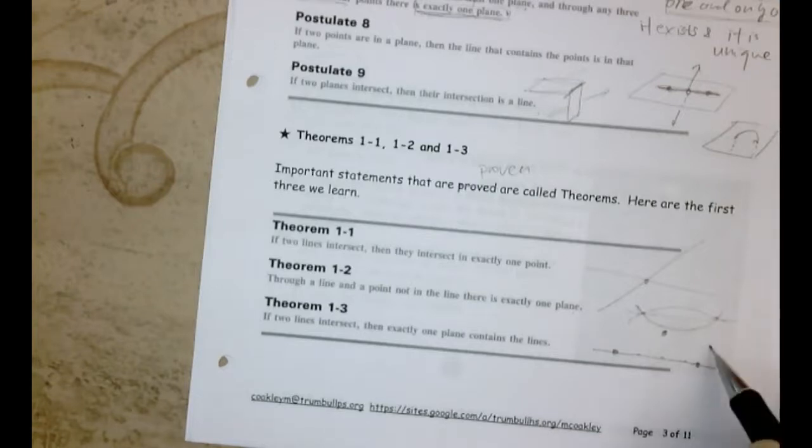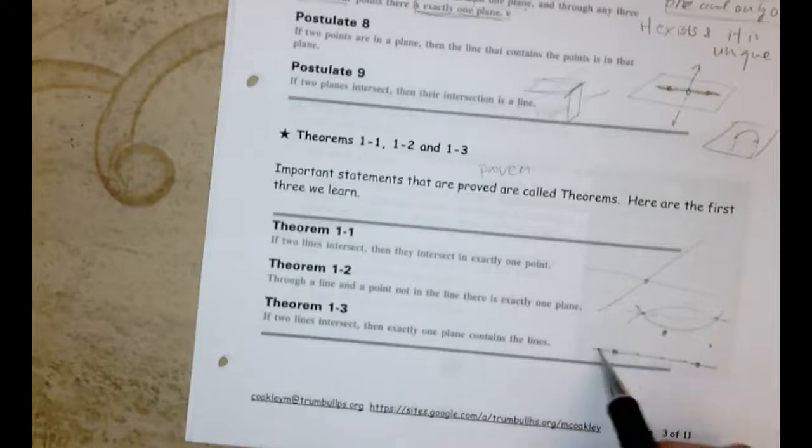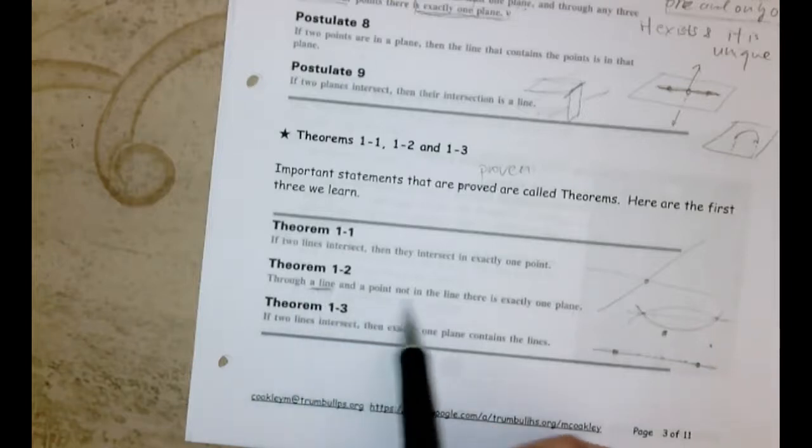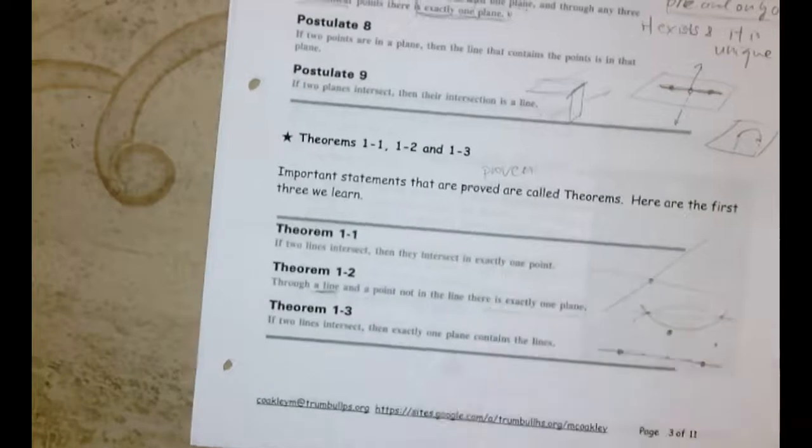If there's only 1 point, then that's not a line. For there to be a line, there have to be at least 2 points. And if there is a third point not on that line, meaning it's non-collinear, that has to determine the plane. So through a line, which guarantees at least 2 points, and a point not on the same line, a non-collinear point, exactly 1 plane is determined.